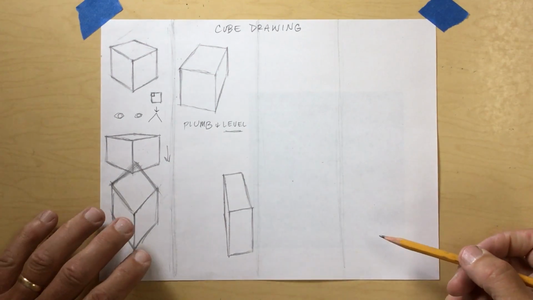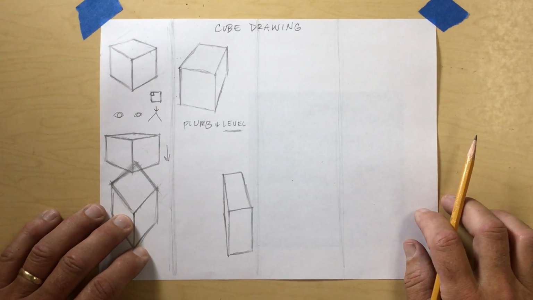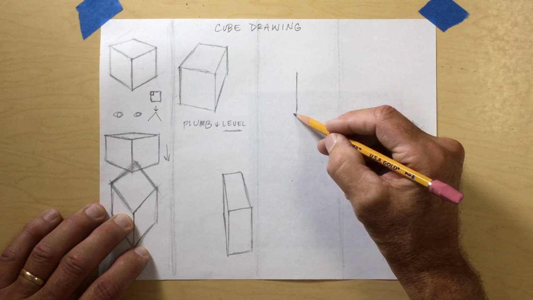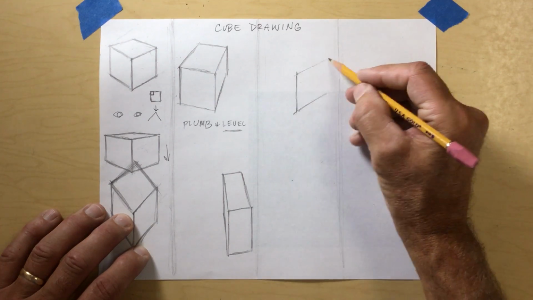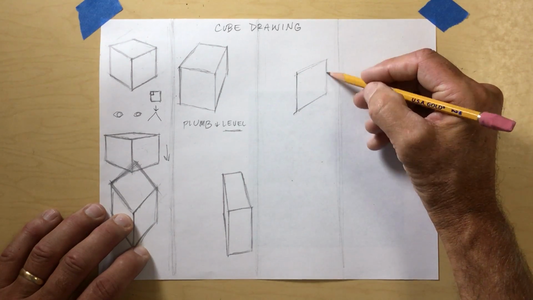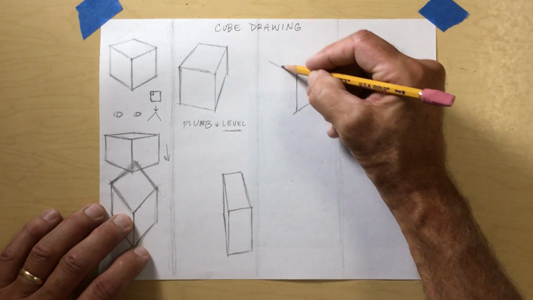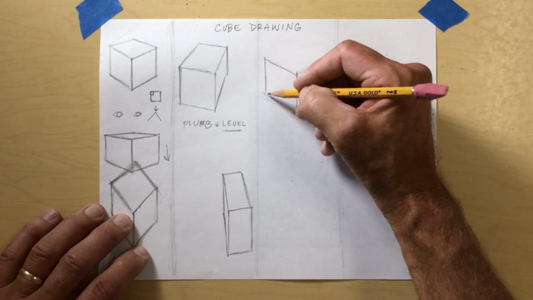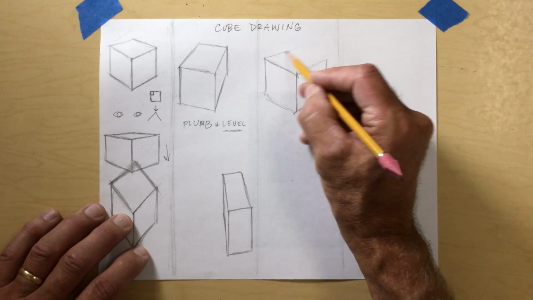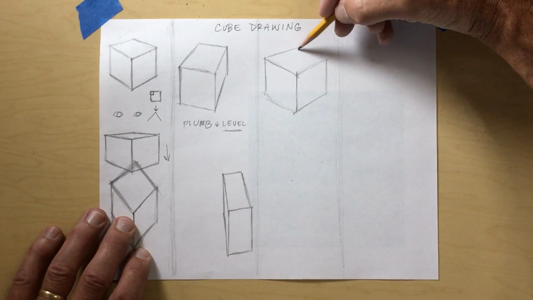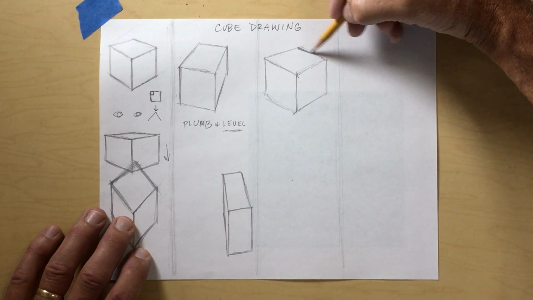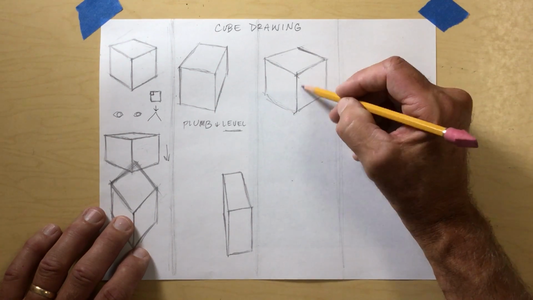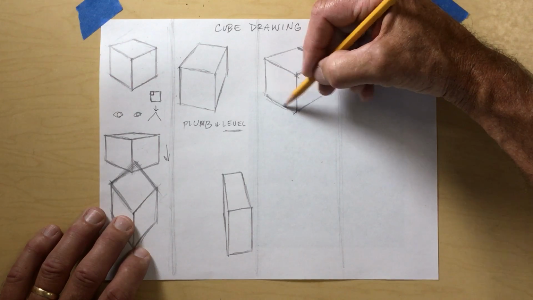Now let's start to turn these cubes into actual objects. Okay, we'll start with a basic cube, just like the very first one that we did. And this is just going to help us to practice some more of these lines, making them parallel and starting to see something emerge from these cubes.